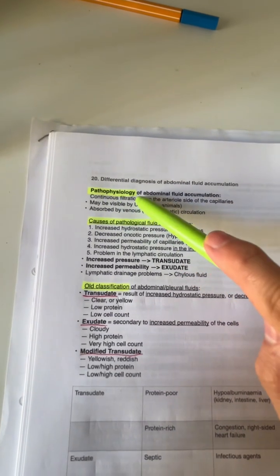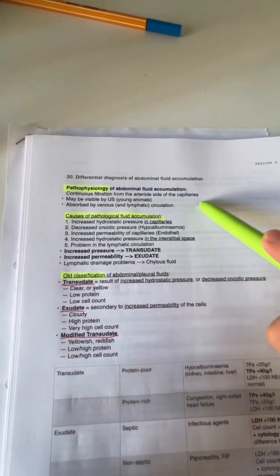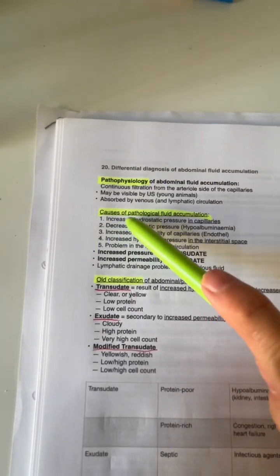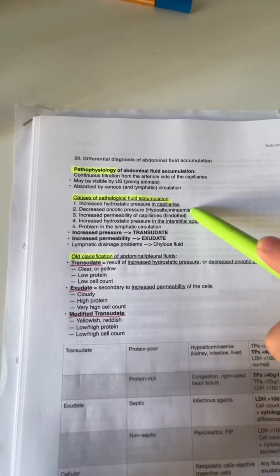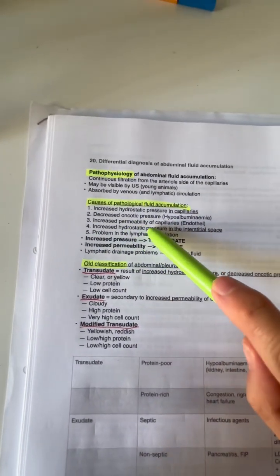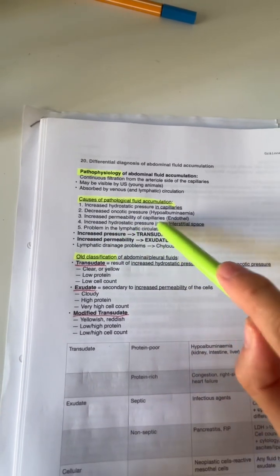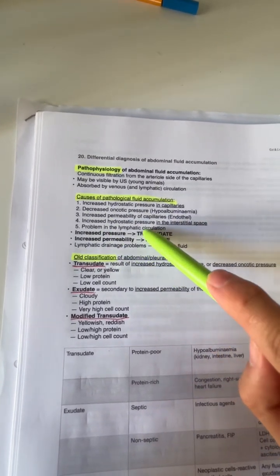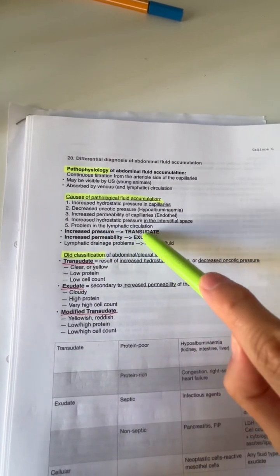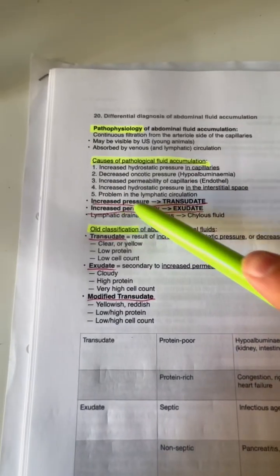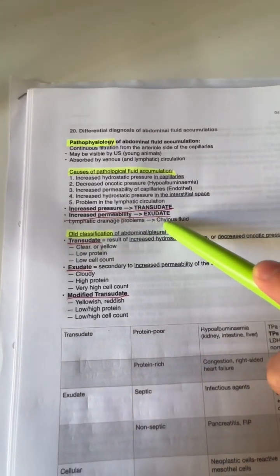So the pathophysiology. It occurs when there's continuous filtration from the arterial side of the capillaries. The causes of pathological fluid accumulation are increased hydrostatic pressure in the capillaries, or decreased oncotic pressure in the case of hypoalbuminemia, increased permeability of the capillaries, or increased hydrostatic pressure in the interstitial space, or a problem in lymphatic circulation. Increased pressure leads to a transudate, and increased permeability leads to an exudate.